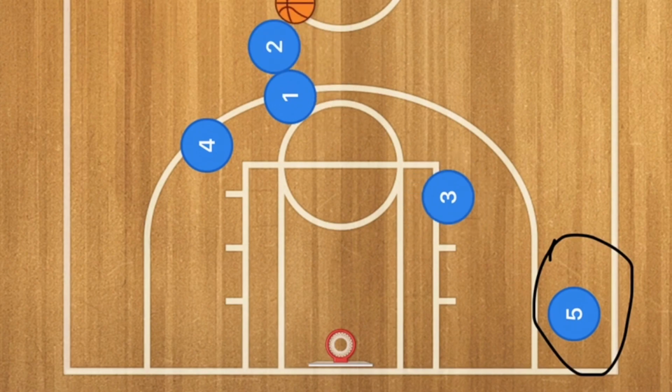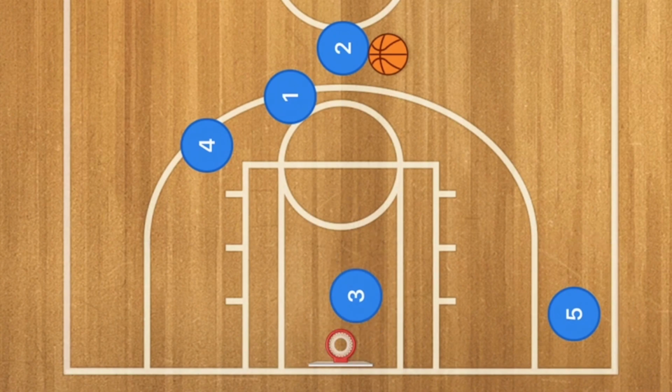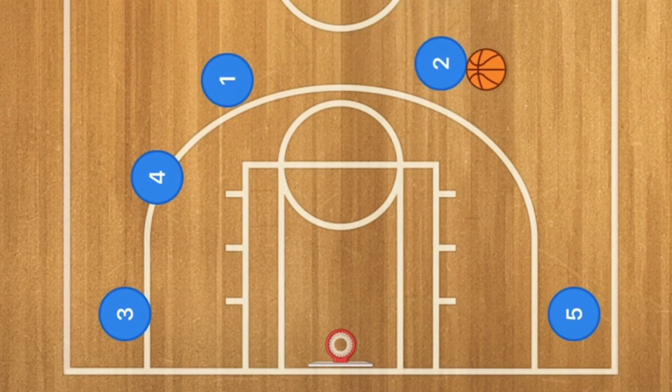Now, after that screen, player 3 is going to roll towards the basket, in which case this could be just a quick, easy layup. But I always like to have at least one quick, easy shot myself, and then have him clear out. 4 is going to clear out, 1 is going to clear out. Now, player 2 is dribbling to this side of the court. He could take the shot, or he could drive to the rim.